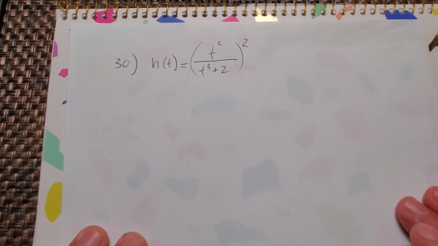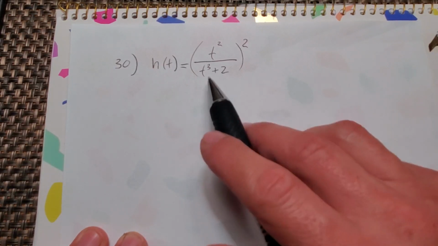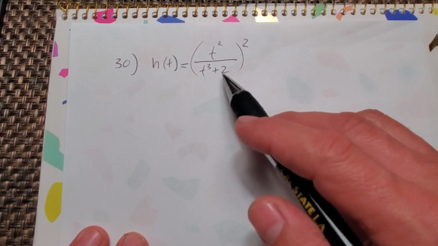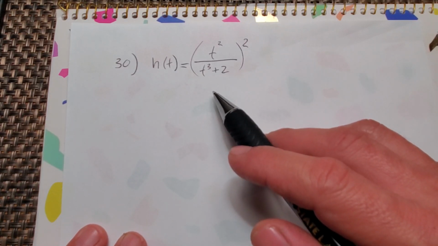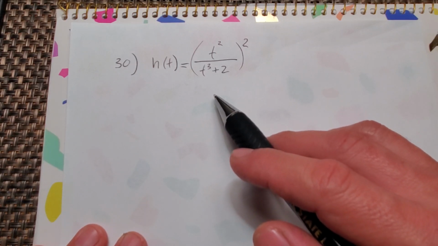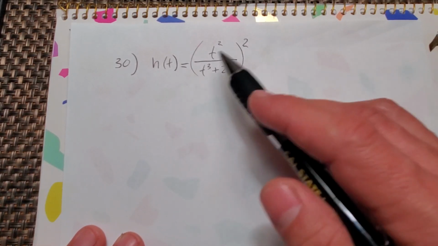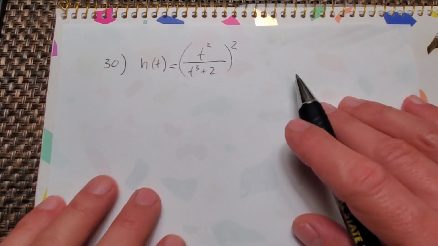Section 3.4, assignment number 2, number 30. So here we have a rational function being raised to the second power. This is a very, let's say, challenging problem in that you have to be very careful at every step. There's a couple of approaches. We could take the chain rule and then the quotient rule. However, I'm going to do things a little bit differently.